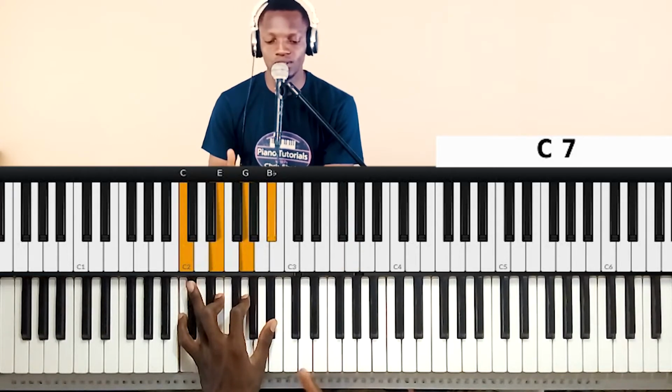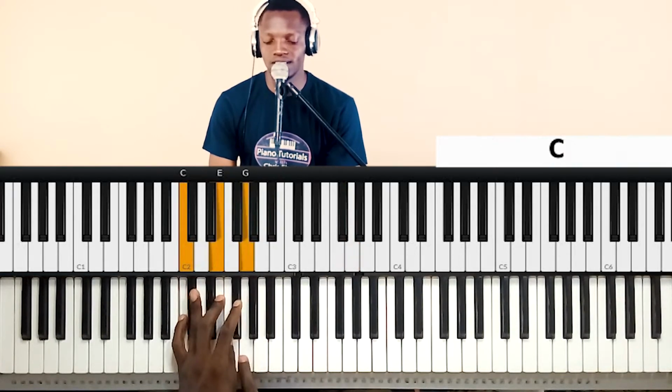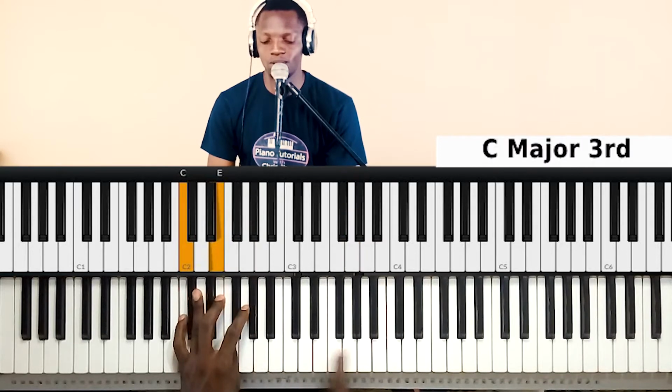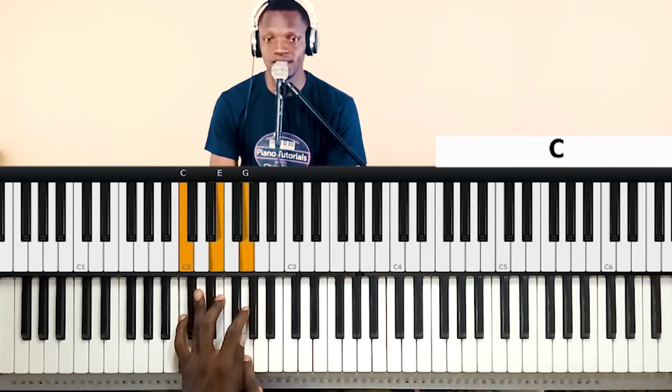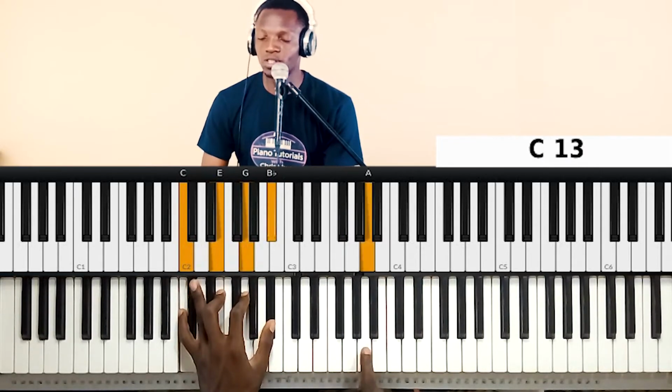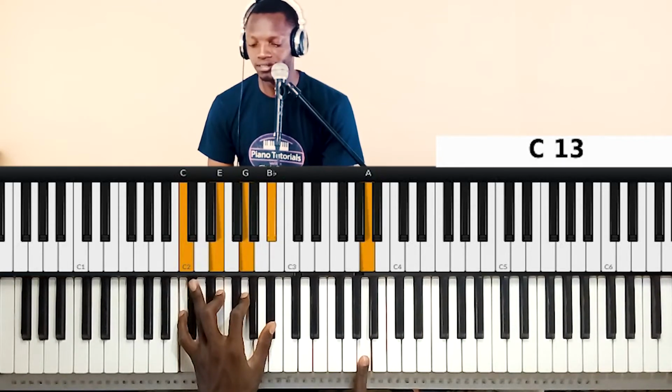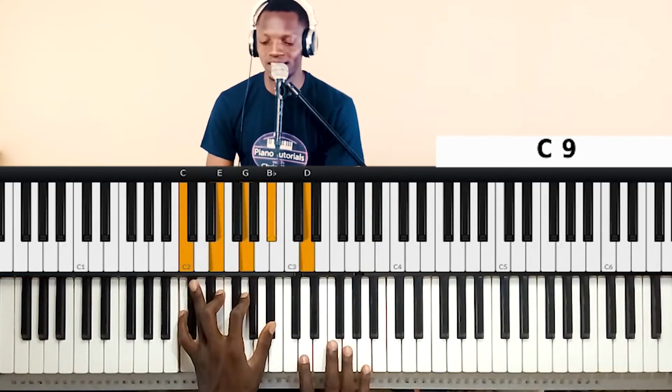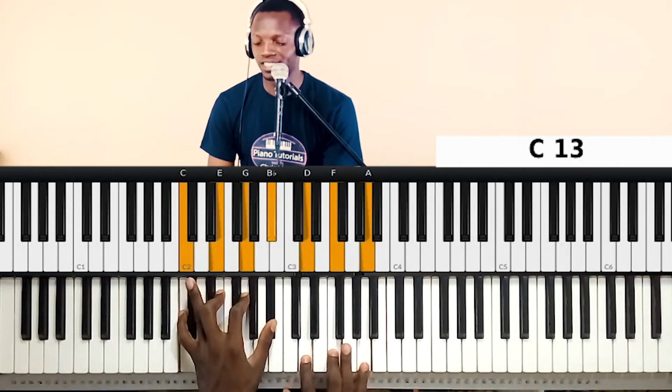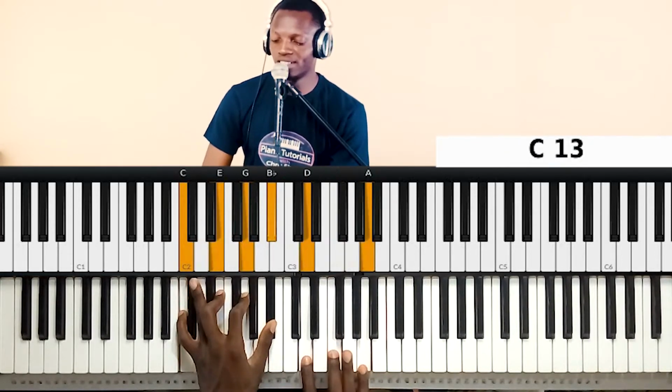So let's move on. This 10th, we don't use the 10th because it's the same thing as the 12th. We don't use it because it's the same thing as the 5th, which is already represented here. So we go to the 13th. Now this is the 13th chord, right? So I think I should add my 9th and 11th, 13th. Most times I play my 13th chord without the 11th.